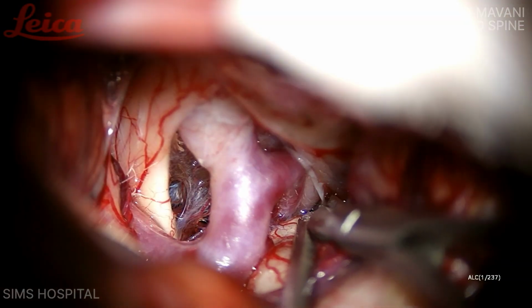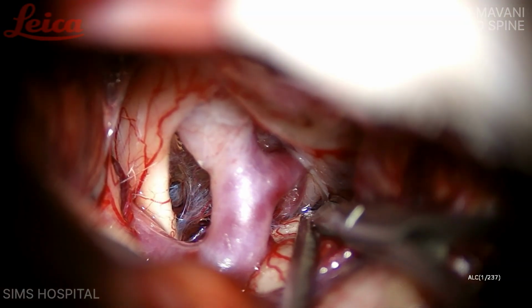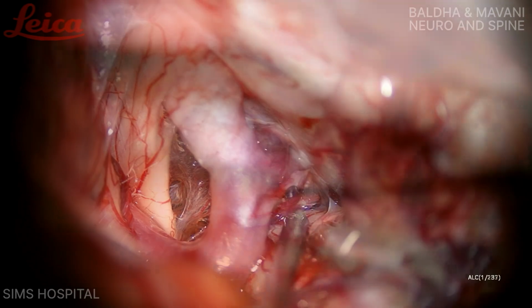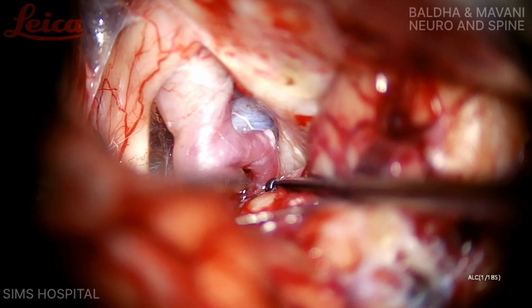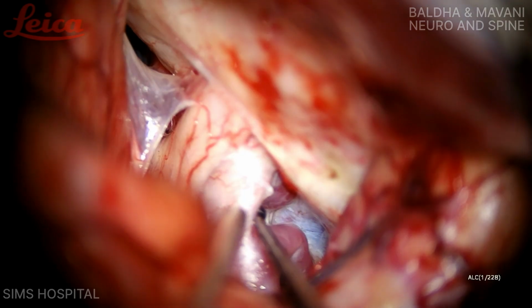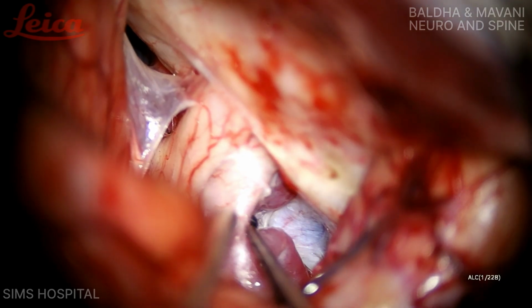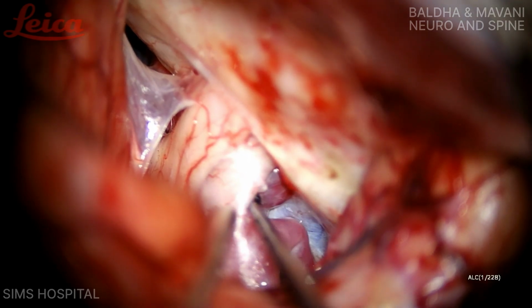The internal carotid is now exposed. You can see the dominant large PCOM here. Still, the aneurysm is not in view. The aneurysm is hidden here behind the anterior clinoid process, requiring ACP removal.